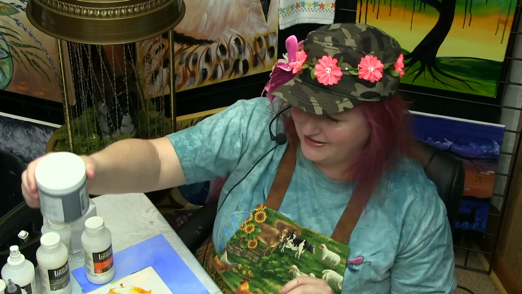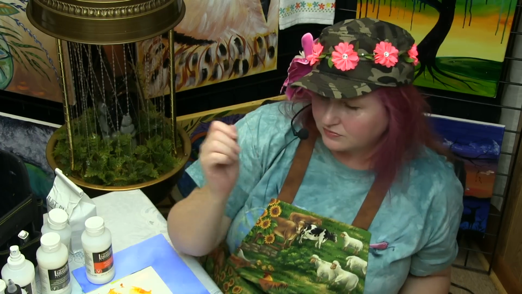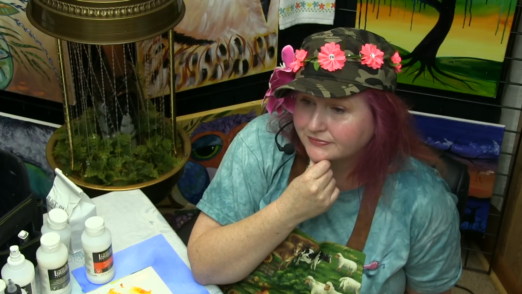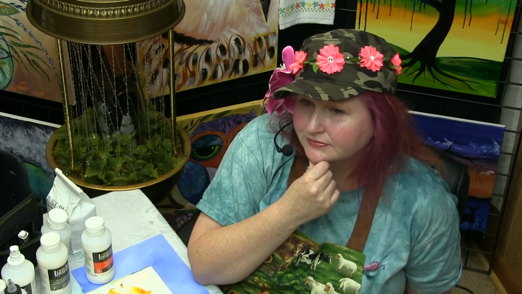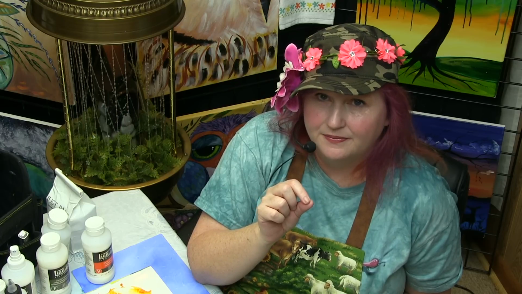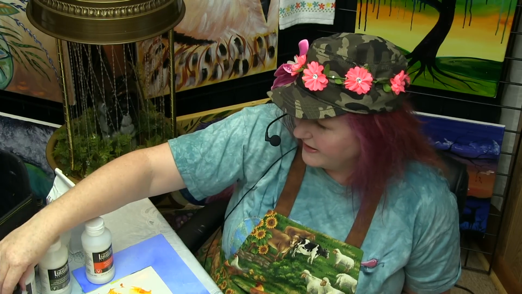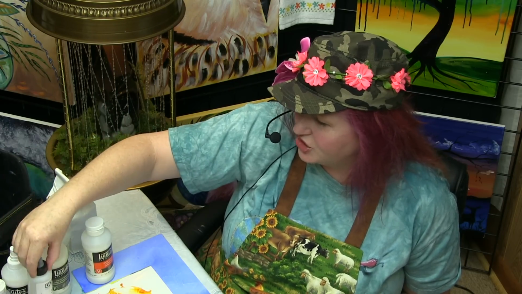Are retarders and blending mediums the same? No, a little bit the same, but no, because I have this, and then there's blending gels. So there's some different productization.